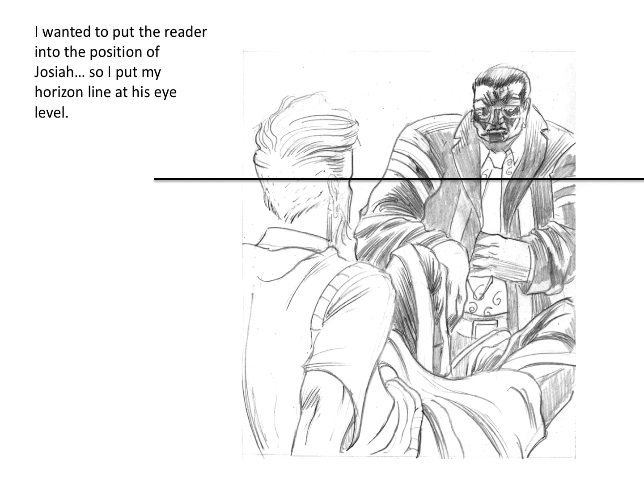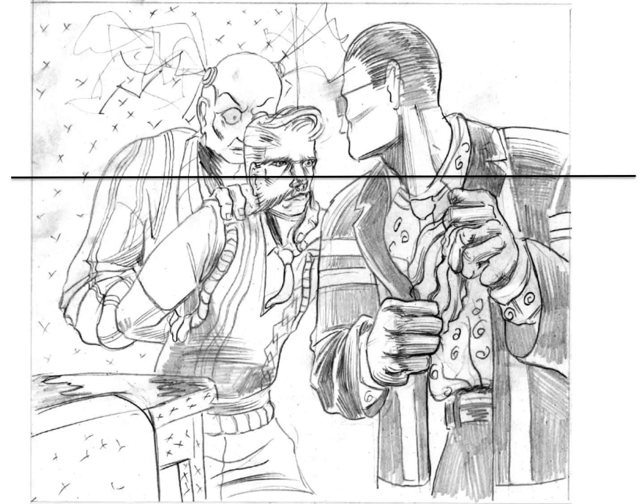And then here, I wanted to put the viewer in the seat of the character that's at a disadvantage here. And that would be Josiah on the floor. His name is Josiah, this character here. So we put him in the foreground in sort of a weakened position. And then the horizon line is right at his eye level. Again, keeping it a little bit below Josiah's eye level.